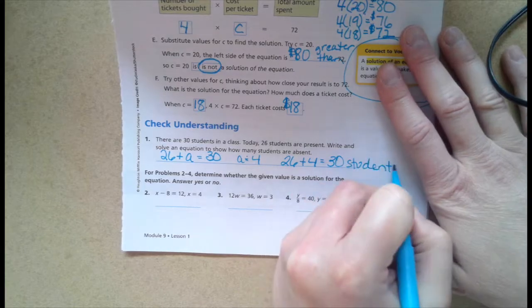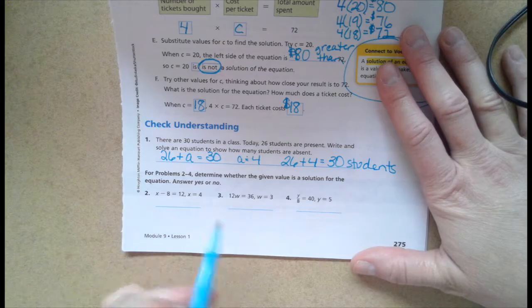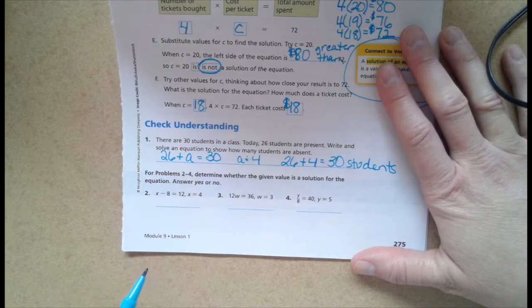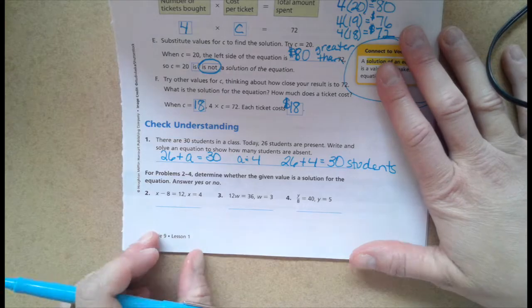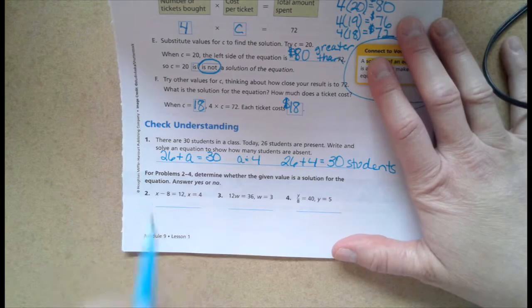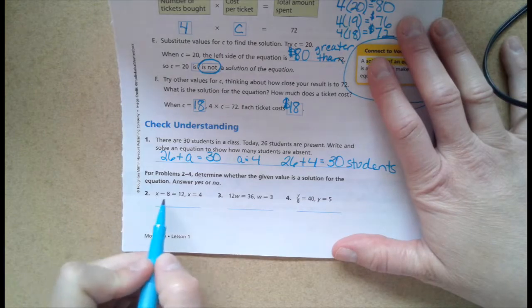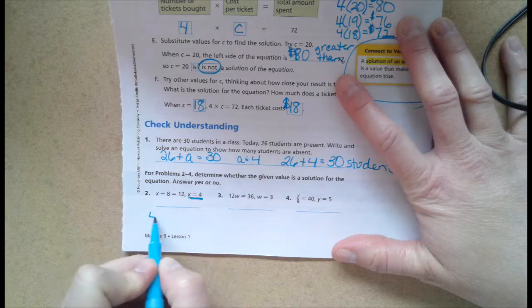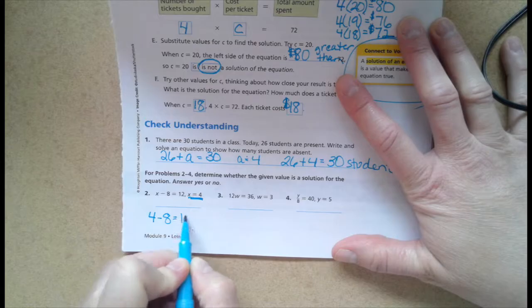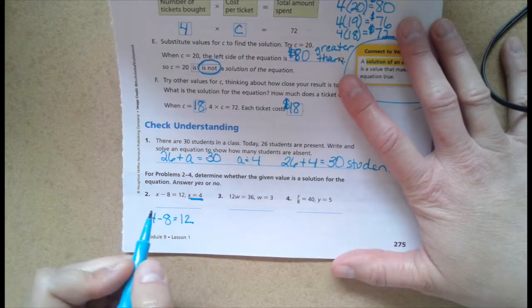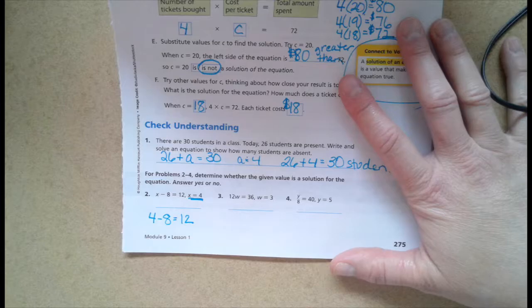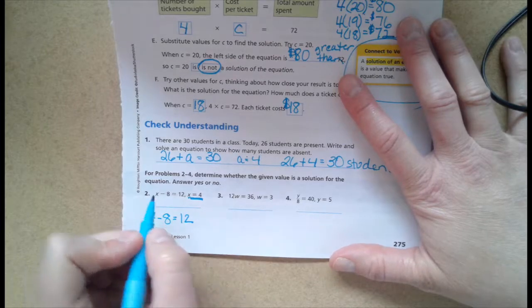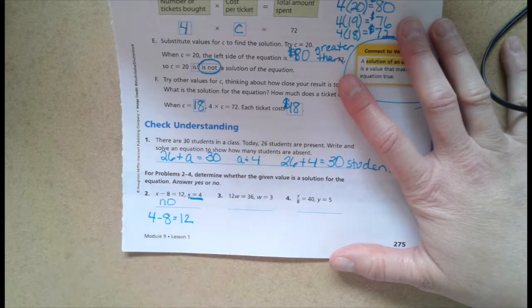Alright, now we're going to do 2, 3, and 4. Determine whether the given value is a solution for the equation. Answer yes or no. So, here we have x minus 8 equals 12, x equals 4. So if I do 4 minus 8 equals 12, if I have 4 and I try to subtract 8, does that get me to 12? No, it does not. That gets me negative 4. So, no. Those are not equivalent expressions.